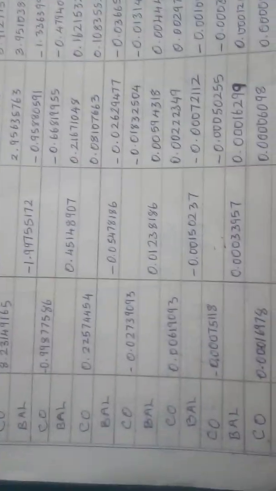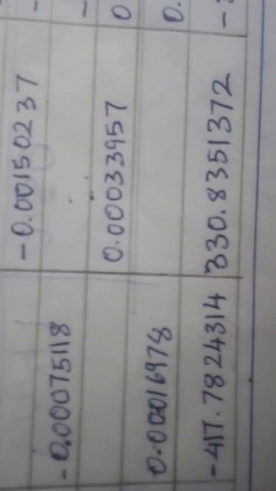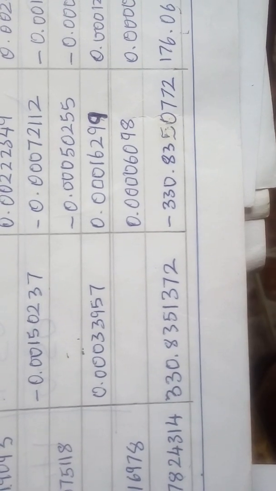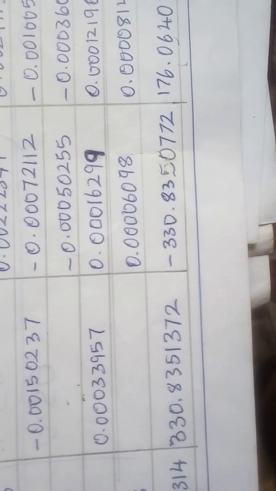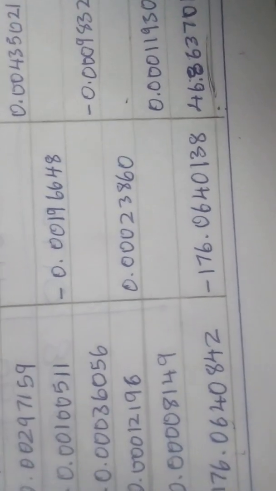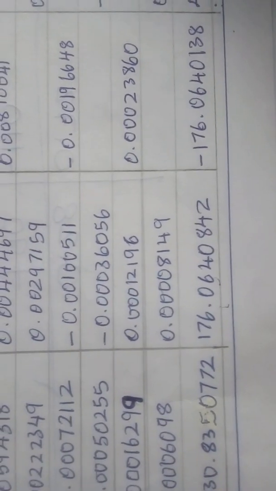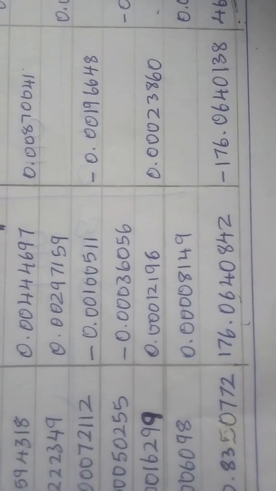And we know at joint B, for it to be in equilibrium, BA and BC must sum to 0. If you look at the two end moments, they are equal and opposite in sign. Positive 330 and minus 330. Also at joint C, you have minus 176 and a positive 176. You add these two, it's okay, you see.